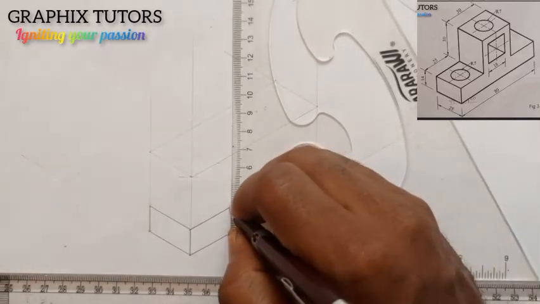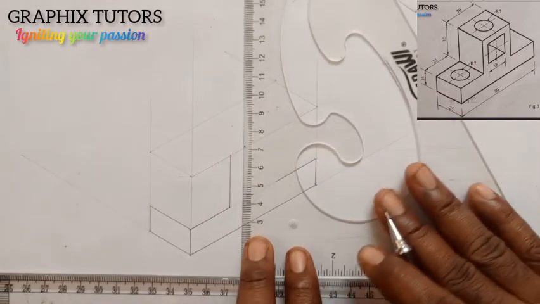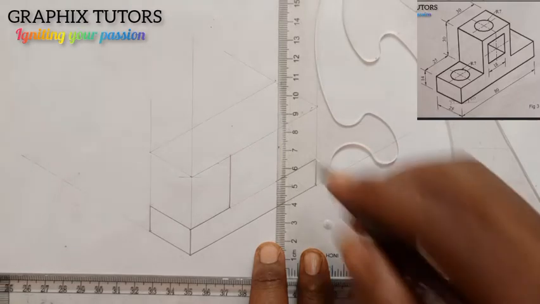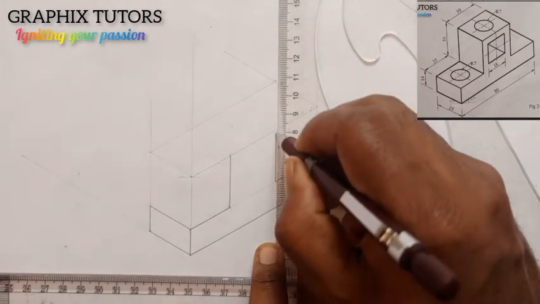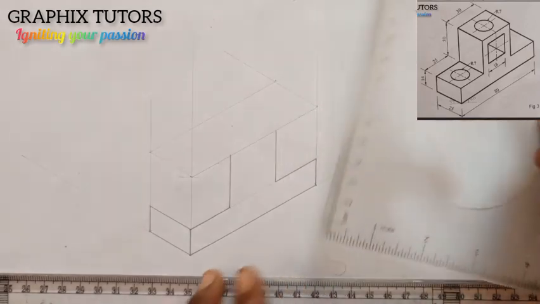and get my 30. If you measure it, it's naturally 30 because we already measured earlier. So from here also, measure it up 30, right? Now I'll come to this point.